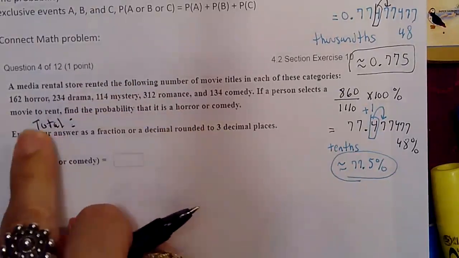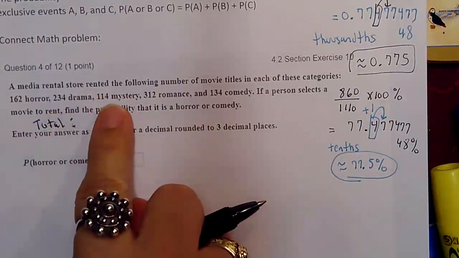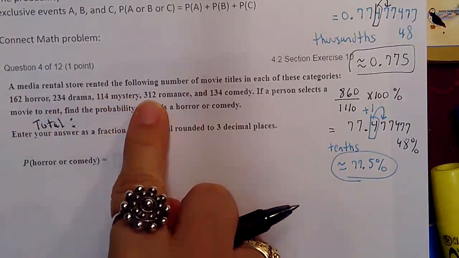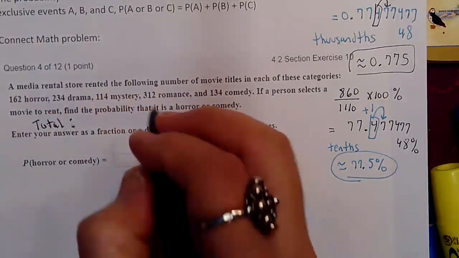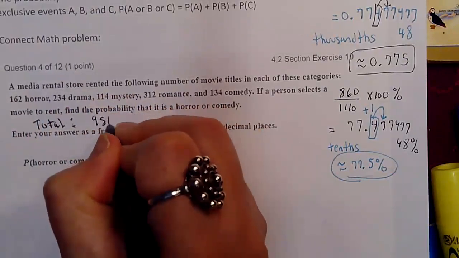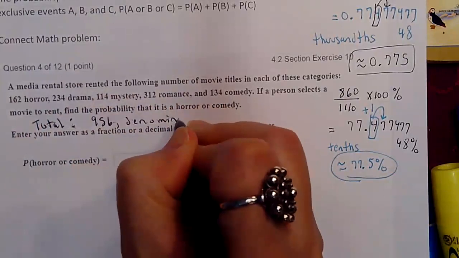So you'd add 162 horror, 234 drama, 114 mystery, 312 romance, and 134 comedy. And when you add those all up, you should get 956, and that's going to represent our denominator.